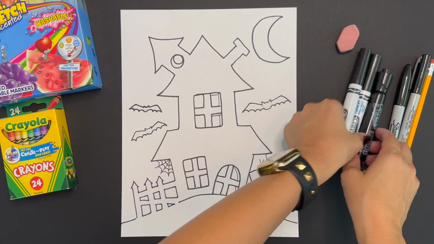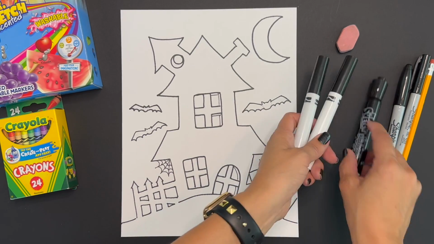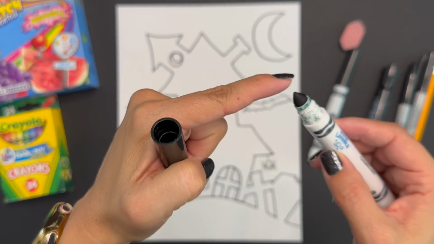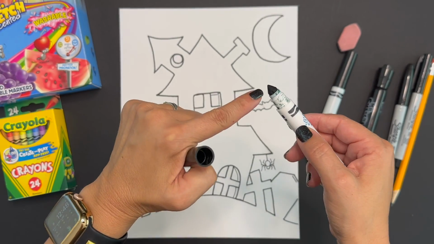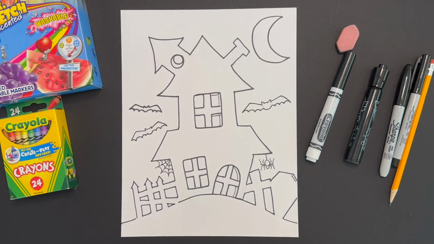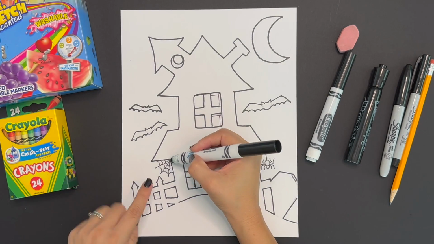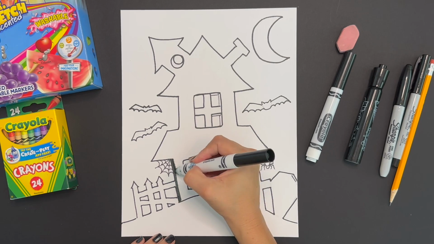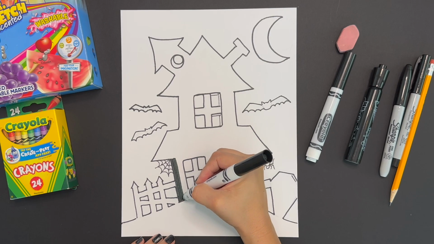Now it's time to color in your haunted house. You can use anything you have at home, whether it's crayons or markers. I'm going to use my Crayola markers. Typically we use the tip of our marker. In this case, we're going to hold it at an angle to get the side of the marker, coloring with our marker using parallel lines. Just back and forth, back and forth.